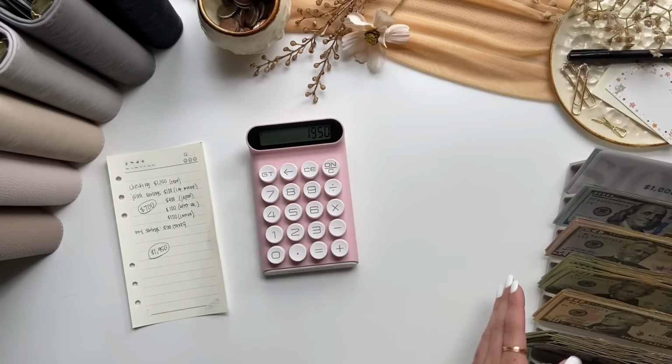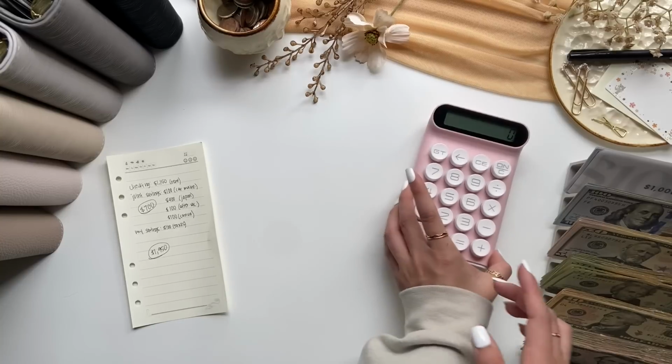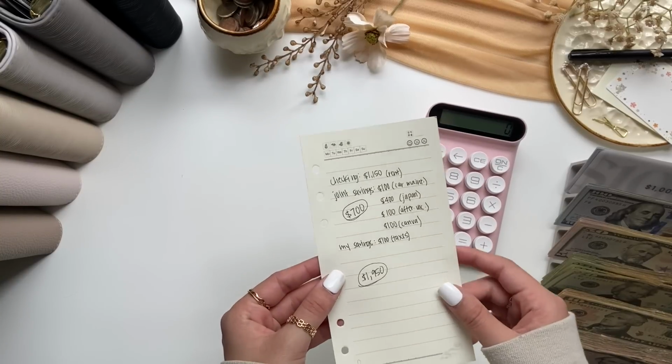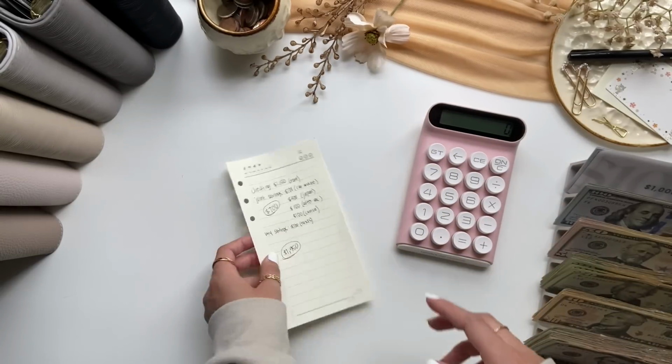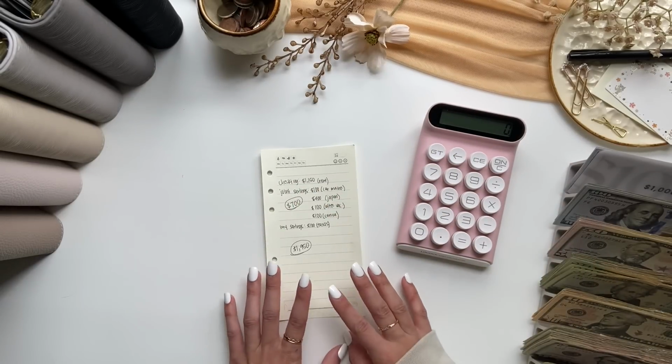So that is $1,950. So I'm going to go deposit this into our bank accounts like this.